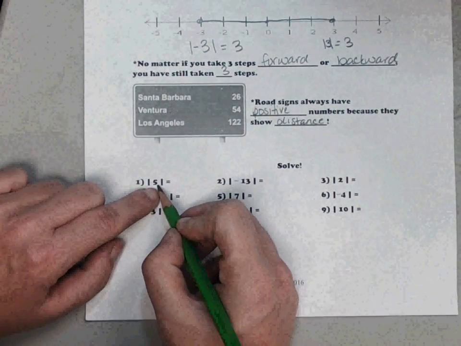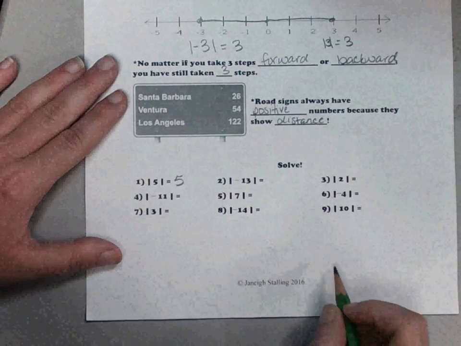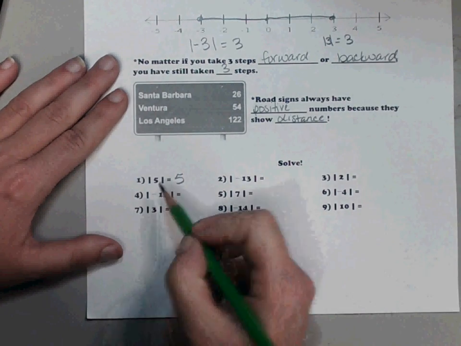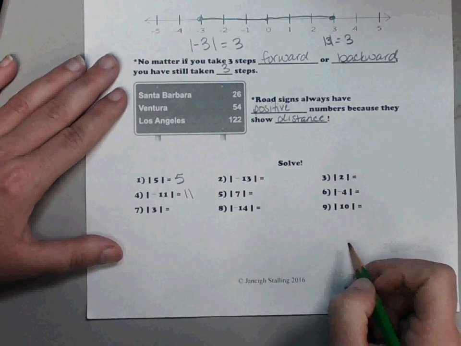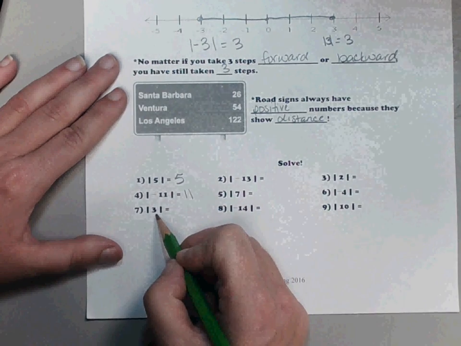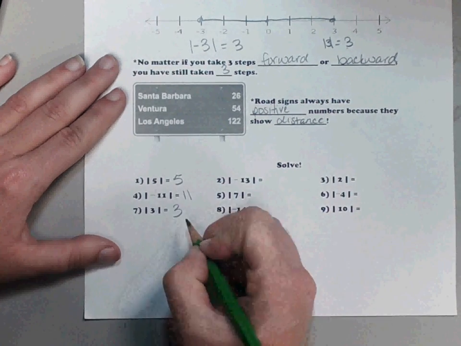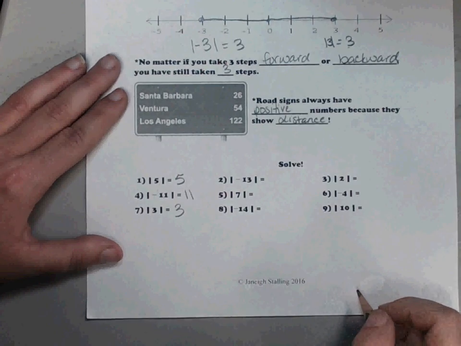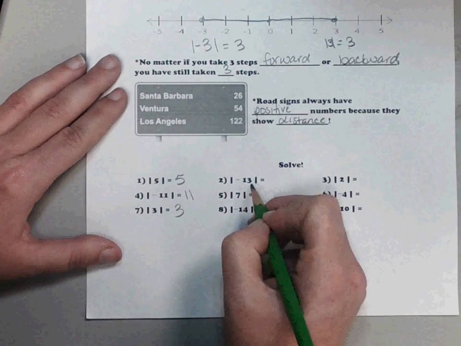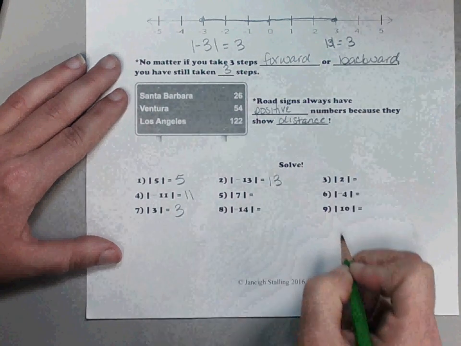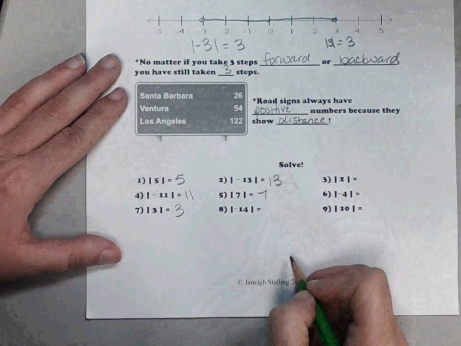So for a few examples here, let's practice a little bit more. Remember this is the distance from 0. If it's 5 away from 0, its absolute value is just 5. If I've taken 11 steps negative, 11 steps to the left on my number line, I've still gone 11 steps. Same thing here. The absolute value of 3 is still going to be 3. Your absolute value cannot be negative. So if I take 13 steps backwards, I've still gone 13 steps. If I take 7 steps forward, I've gone 7 steps.